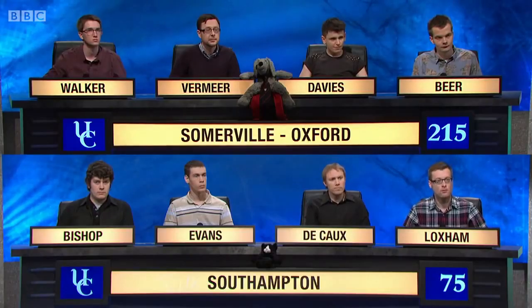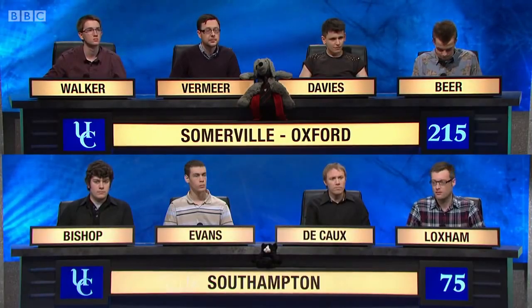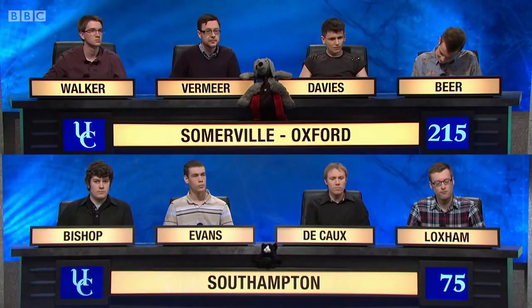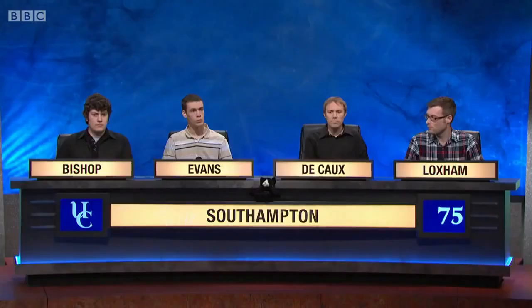If log base 9 of x plus log base 3 of x equals 6, what is x? Somerville, Walker: 2. No, Southampton, one of you, buzz. Southampton, Evans: 3. No, it's 81. 10 points.